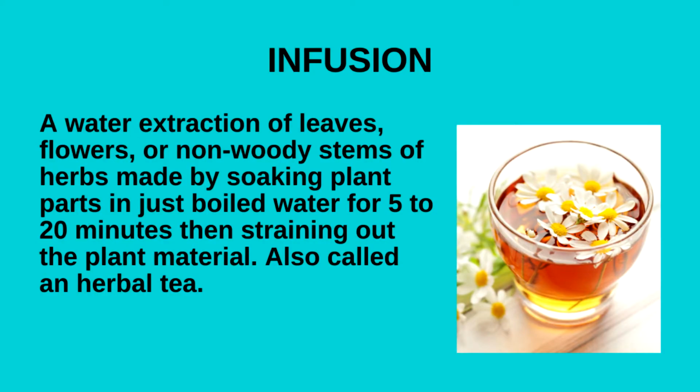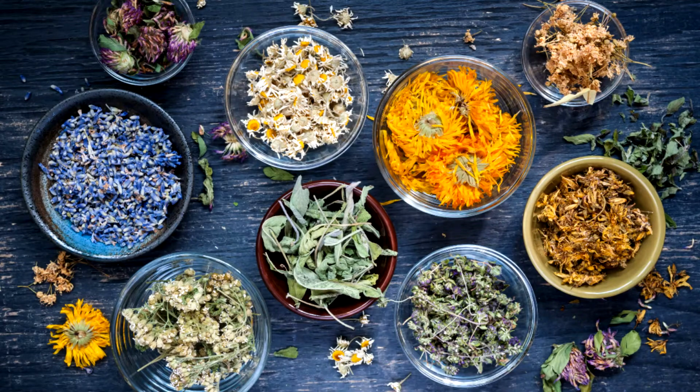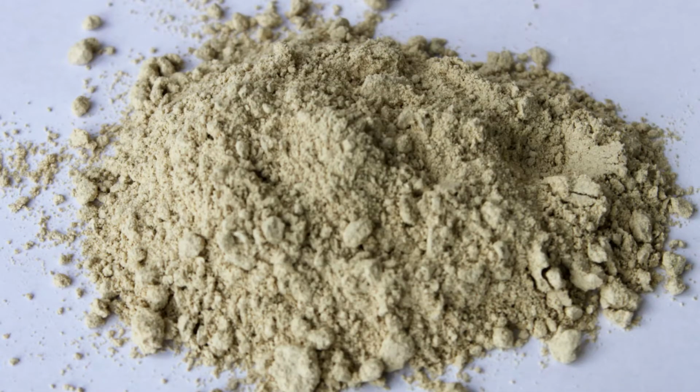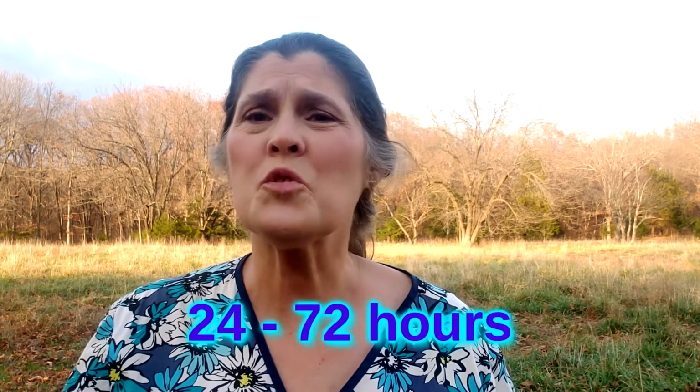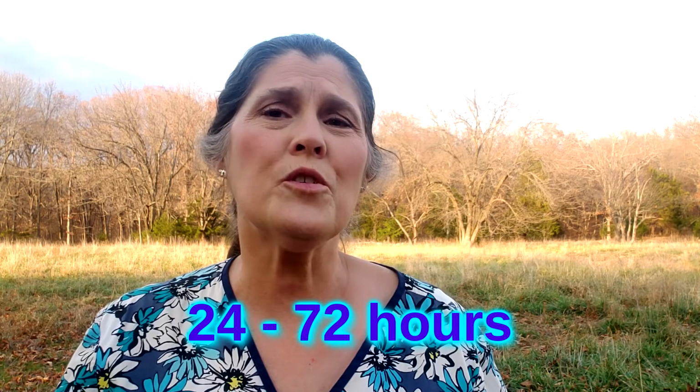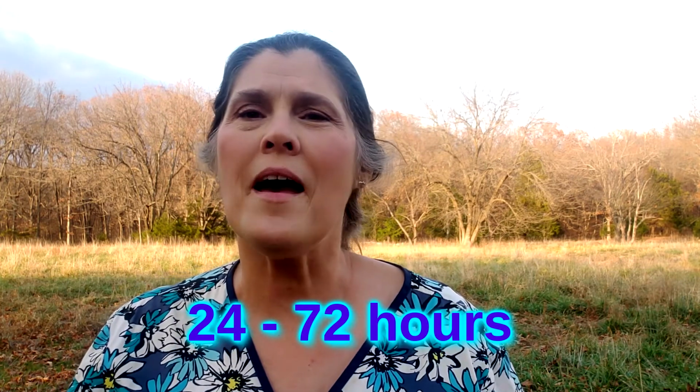Infusions, also known as herbal teas, are made by steeping fresh or dried herbs in just boiled water for a period of time, usually 5 to 20 minutes. The infusion should be covered while steeping to prevent the volatile oils from evaporating. Leaves, flowers, and non-woody stems are best for infusions. Powdered root materials can also be used to make an infusion. Infusions do not last long, usually 24 to 72 hours in the refrigerator, so they are made in small batches.